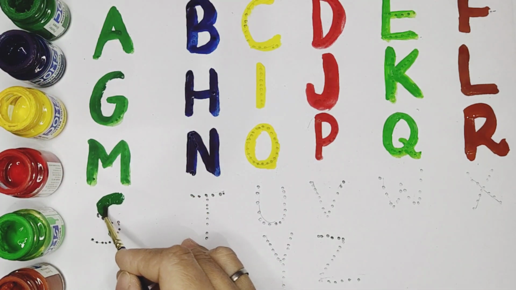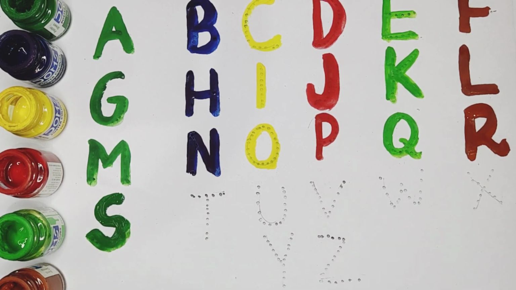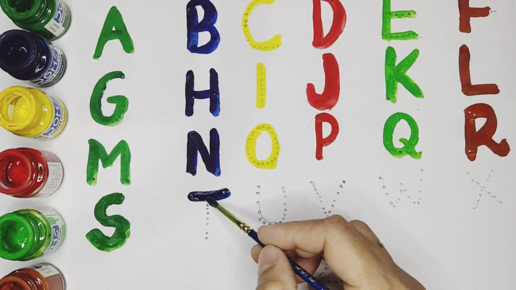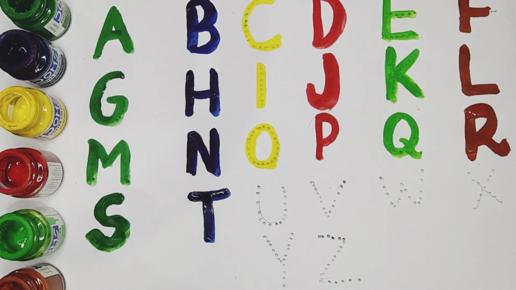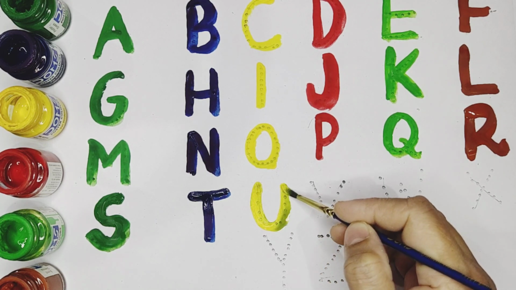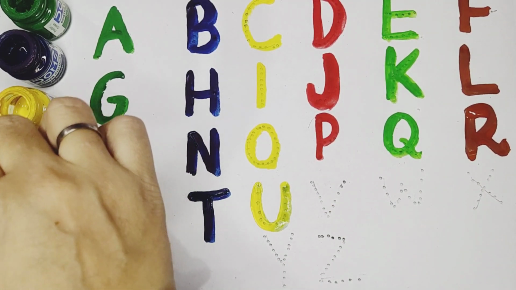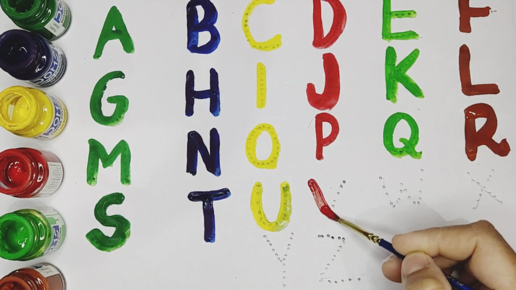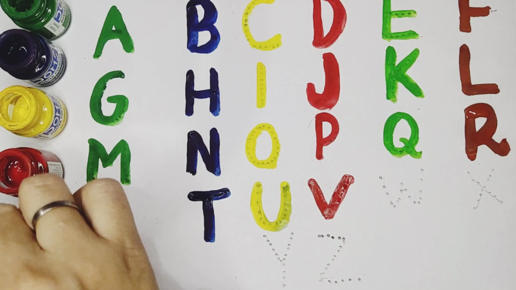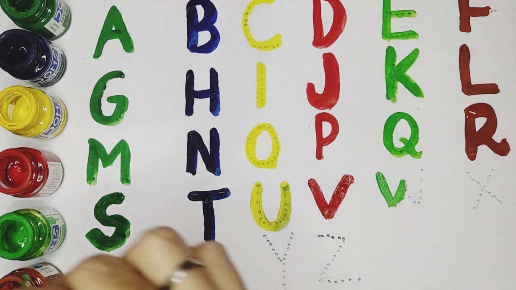S is for sun. T is for tap. U is for urn. V is for vase. W is for watermelon.